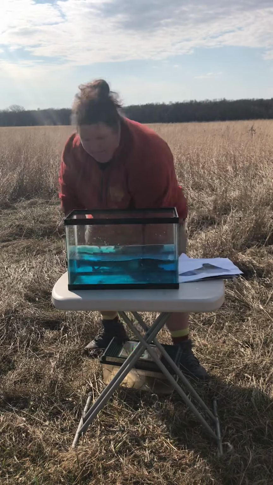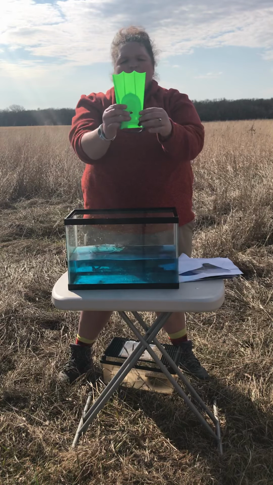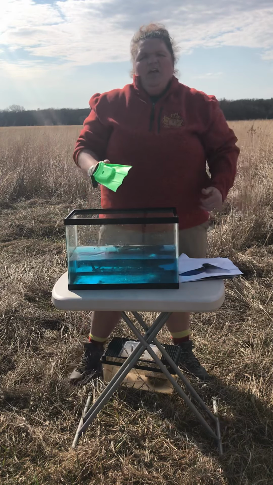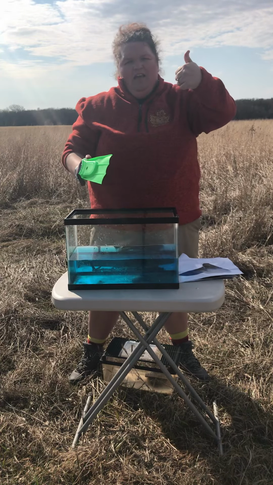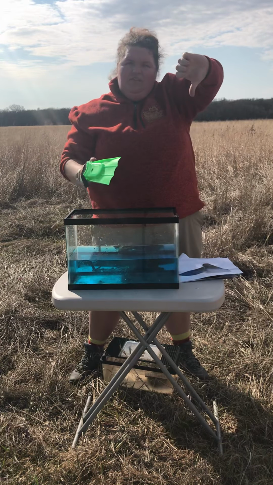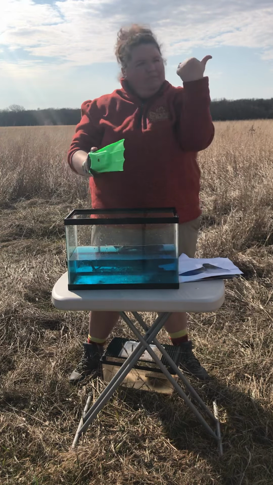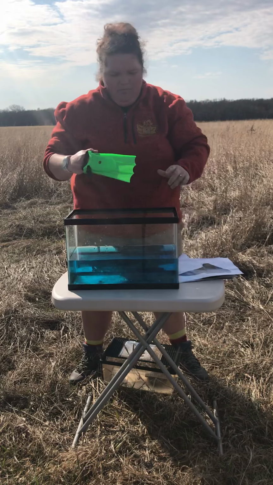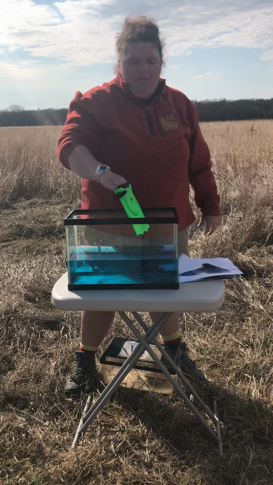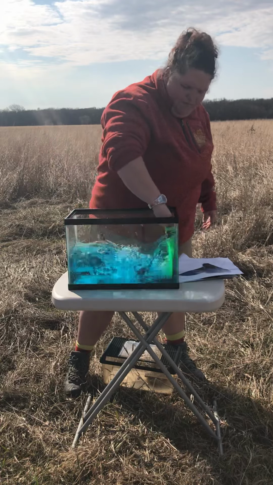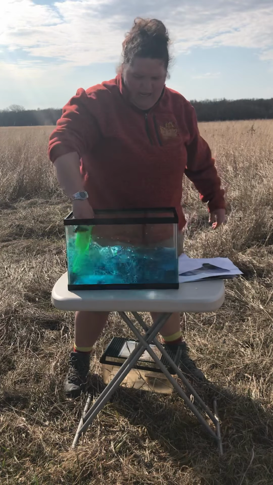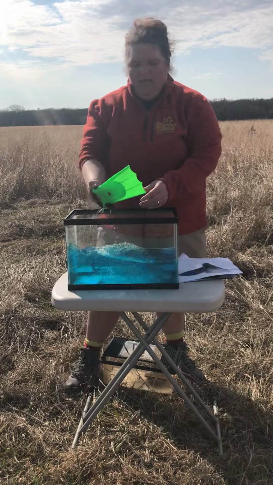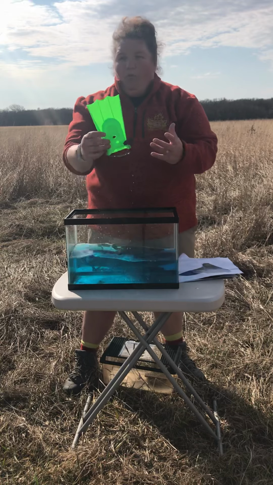Now, if I have a flipper, will I move fast or slow? So thumbs up if you think the flipper will move fast. Thumbs down if you think the flipper will move slow. So we'll see how much water it will churn. Ready? Here we go. See how fast the water is churning. It is moving really, really fast because I am acting like web feet.